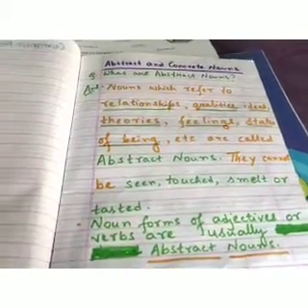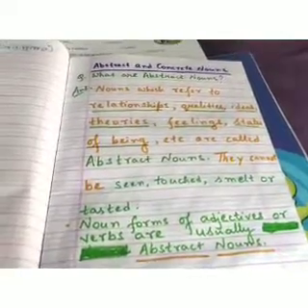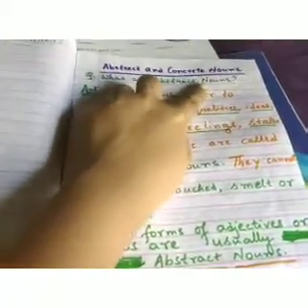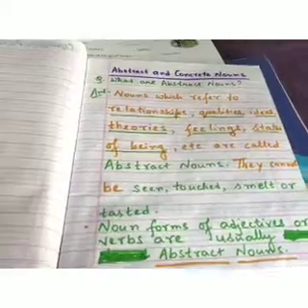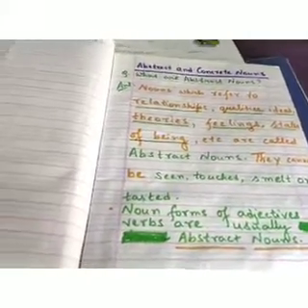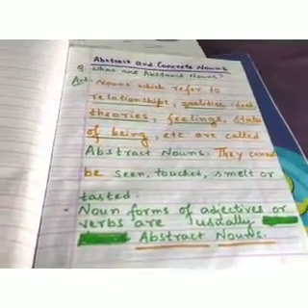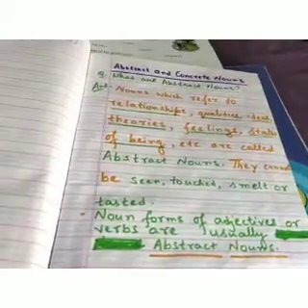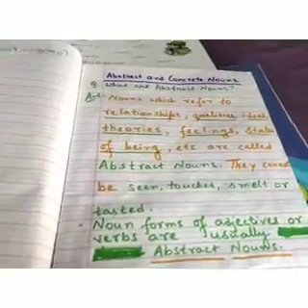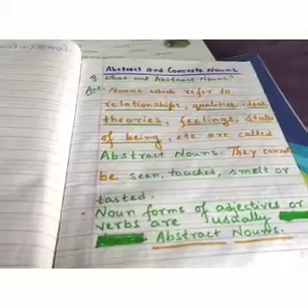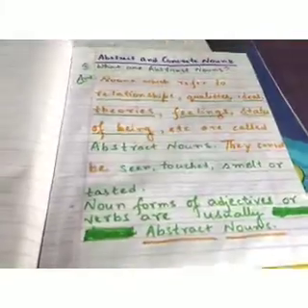Today we are going to continue with the chapter abstract and concrete nouns. Yes, we had started this the previous week and today we are going to continue with this and probably we are going to finish this chapter today. So let's quickly recap what we had learned till now.